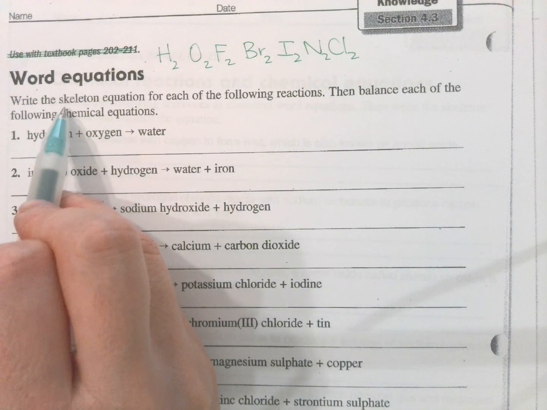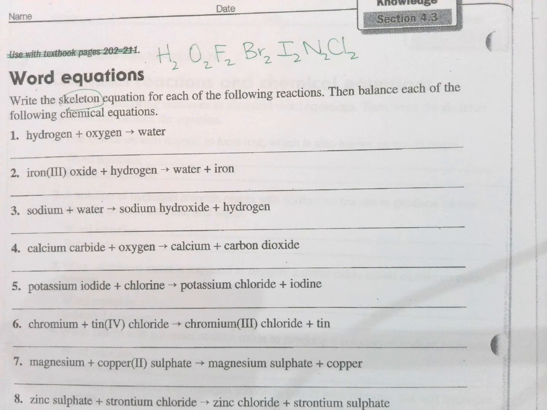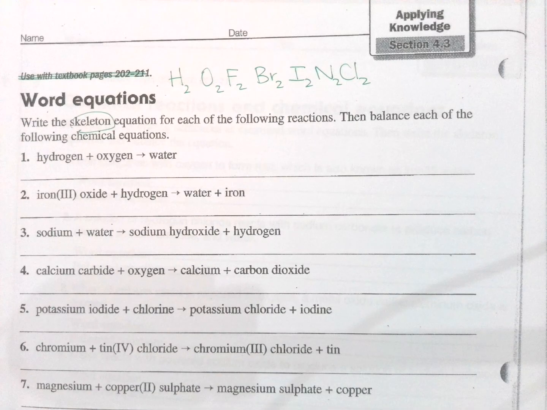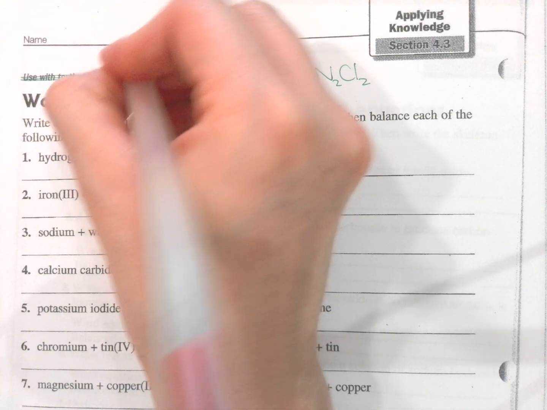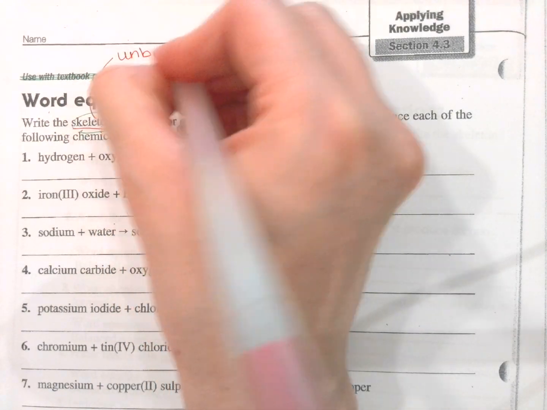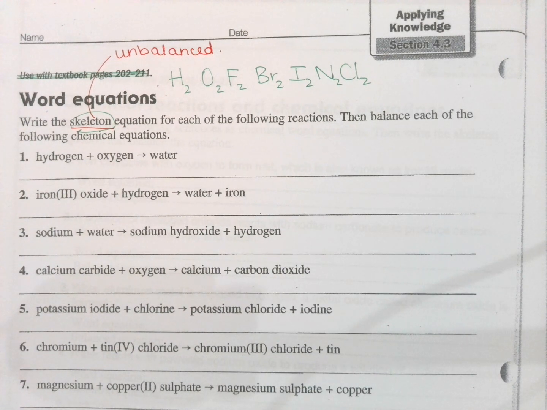This homework assignment is going to ask you to write a skeleton equation for each of the following reactions. I just also wanted to talk about this term, skeleton equation. The skeleton equation is another word for an unbalanced equation. And then to fill in the coefficients, we'll make it balanced. Okay, so we're going to start with just the skeleton equation, and then we'll balance it.